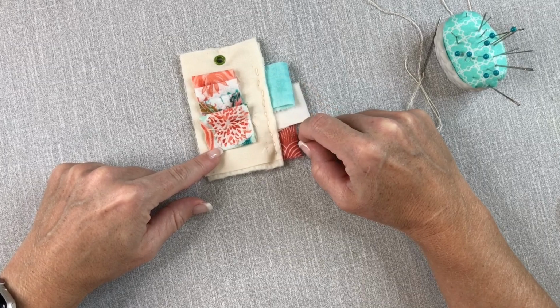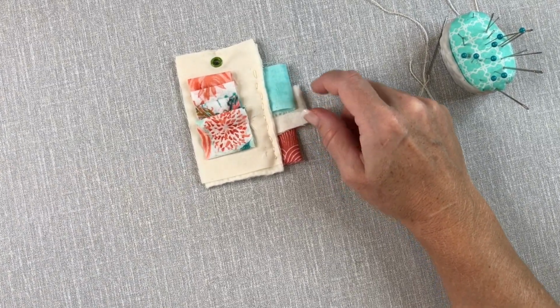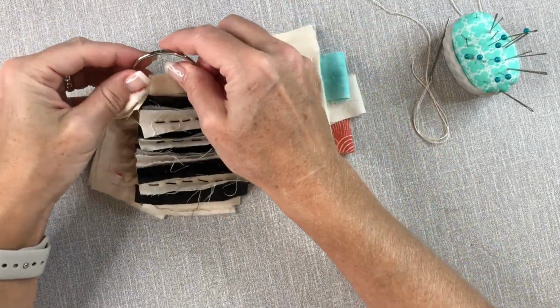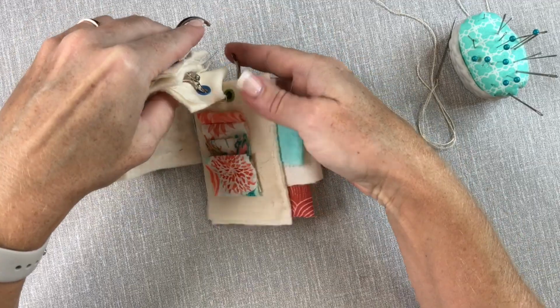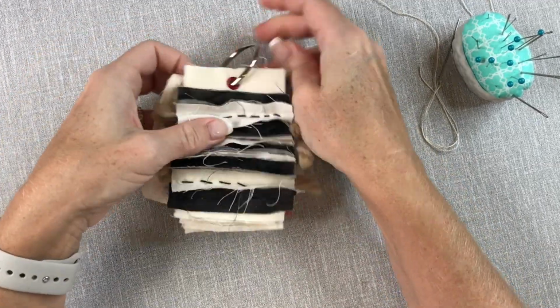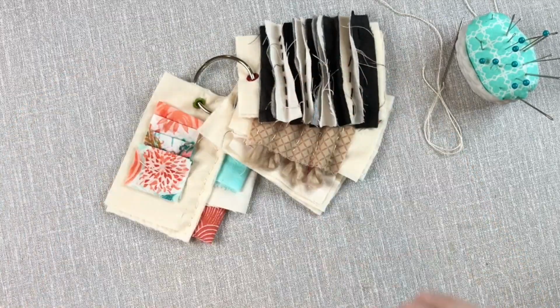I could also use ribbon just as easily. The edge is finished and it's quite nice. And then I'll take this and just add this to my little ring of different fabric texture samples. And I'll include links to all these videos below.